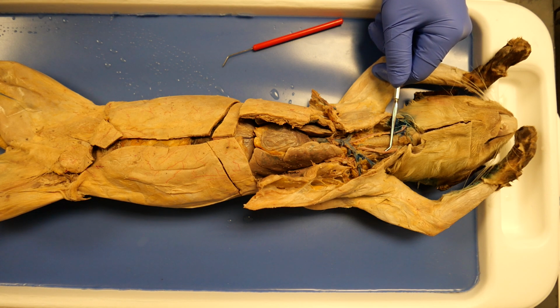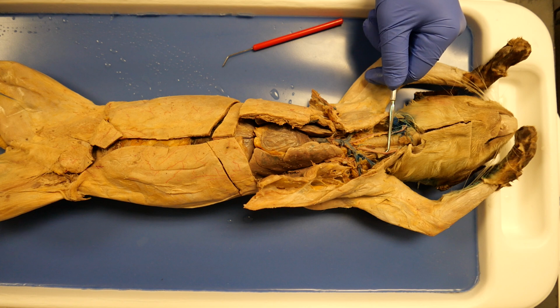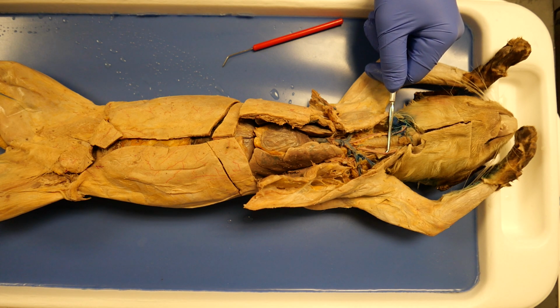But the reason why you do cat dissections in anatomy and physiology, you're not really looking at, this is a model, this is what we're going to label. Now you're going to be looking at anatomical variations that are going to be very difficult for you to figure out. So now, let's take a closer look.